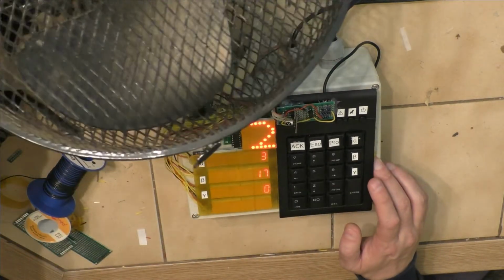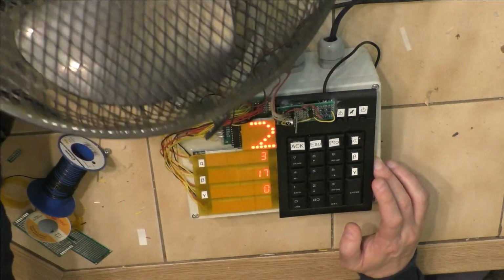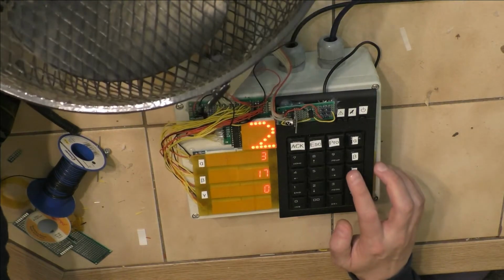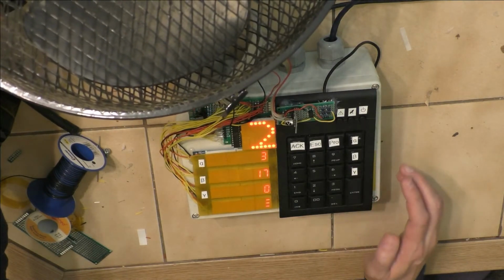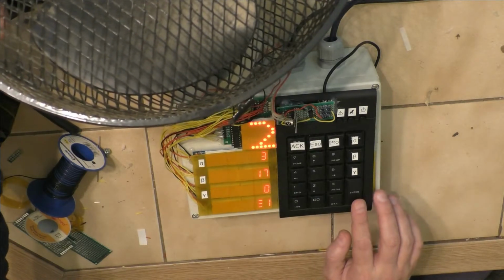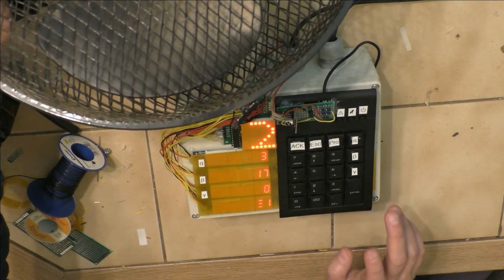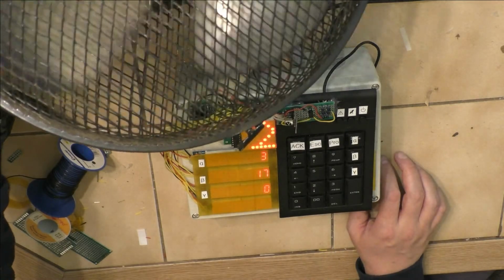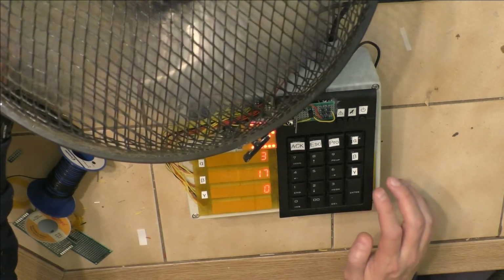Let's see if I can do this. I can say gamma 1 and enter, and then the fan starts.